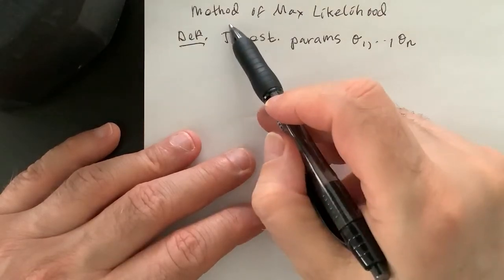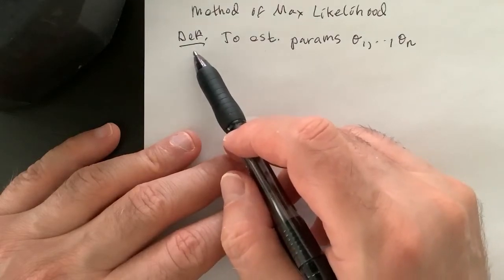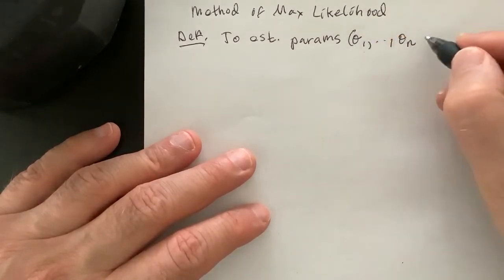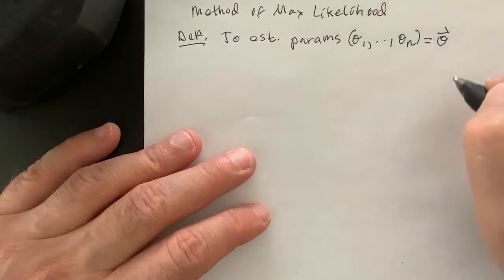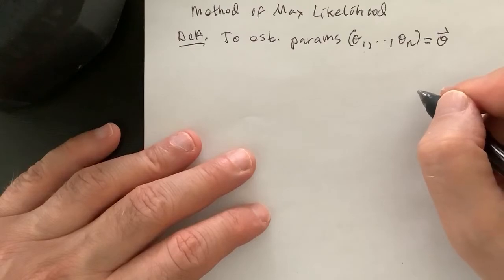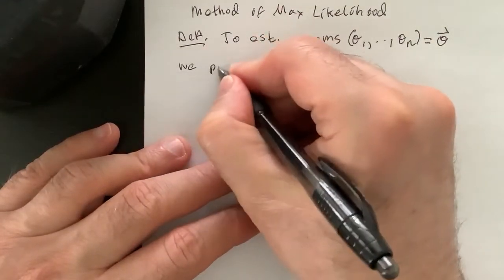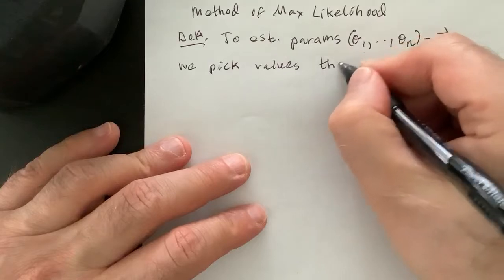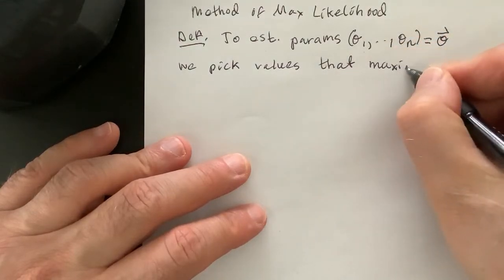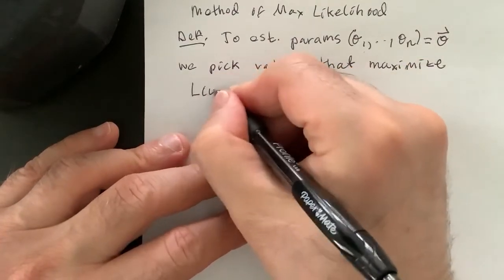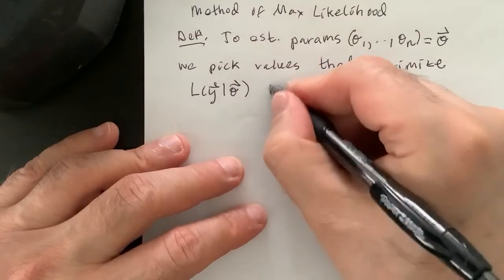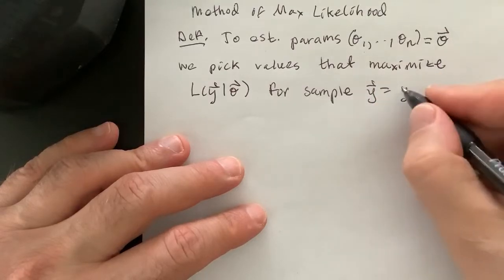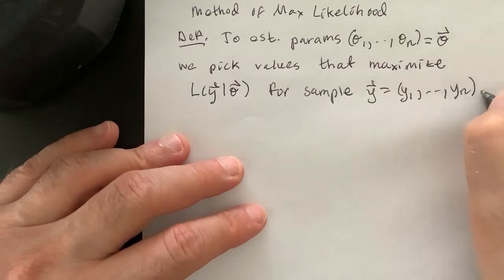So I wrote it down here already. I have the method of maximum likelihood, and we'll define it to say: to estimate the parameters theta 1 to theta n, let's put it in a vector here just to make the notation easier, we pick values that maximize the likelihood function, that maximize L of y given theta hat for sample values y.